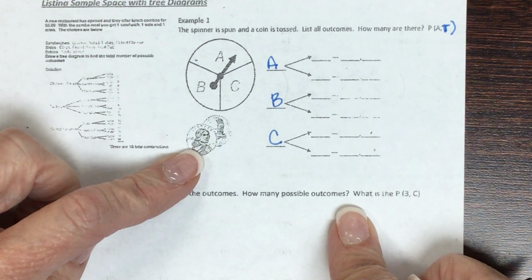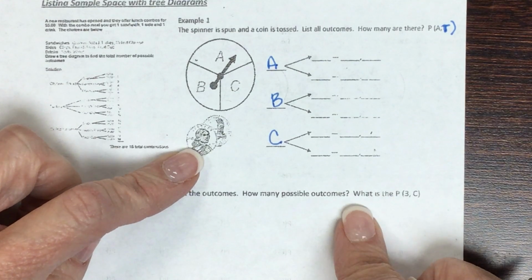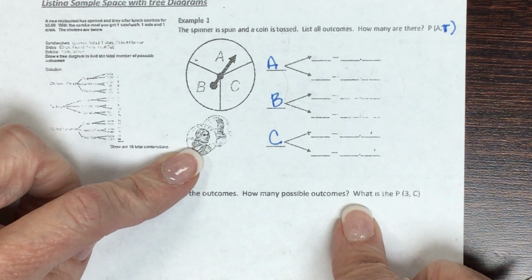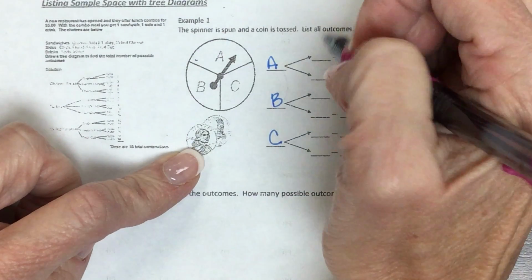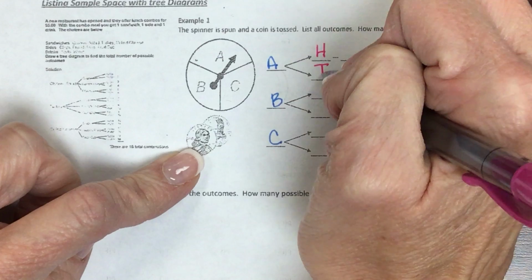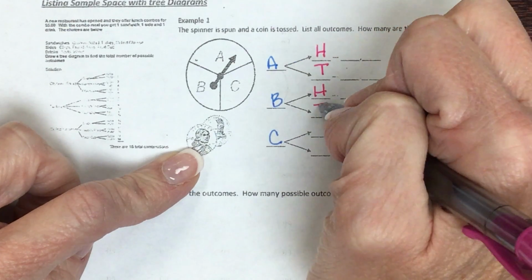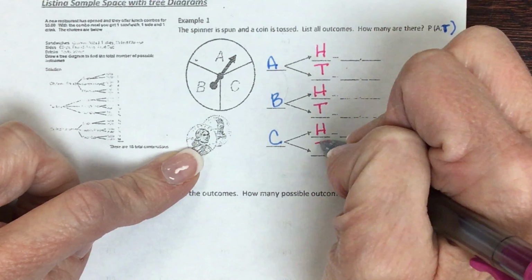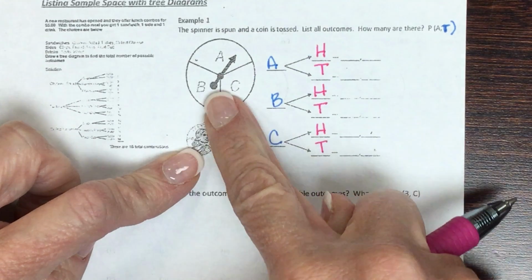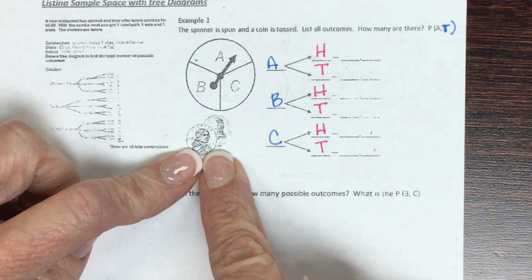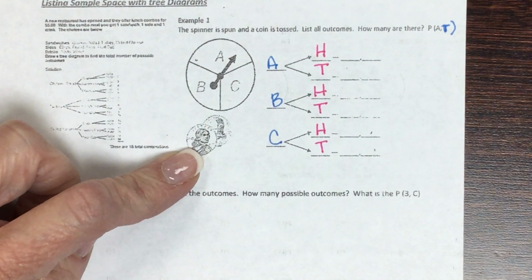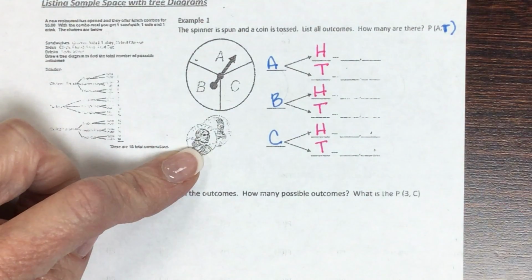All right, so what do you get when you flip a coin? Heads or tails, right? So here we're gonna do heads and tails, heads and tails, heads and tails. All that says, if I do this spinner, I could get an A, B, or C, and if I flip a coin, I can get a heads or tails. And now we're just gonna write outcomes.